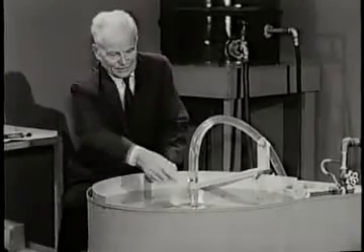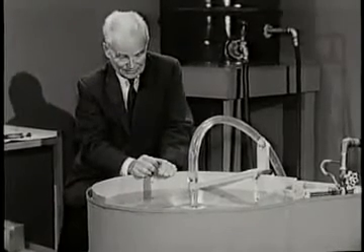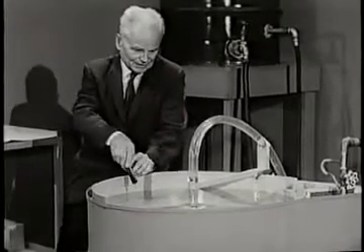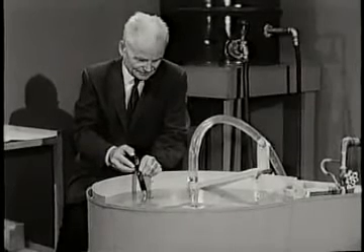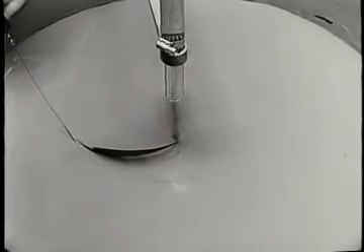Suppose we invert the sink vortex by taking the water from the top instead of the bottom. I have closed the drain at the bottom and arranged this siphon to withdraw water from just below the surface. And now I will put some dye near the bottom in the boundary layer as before. Have you ever seen a tornado?